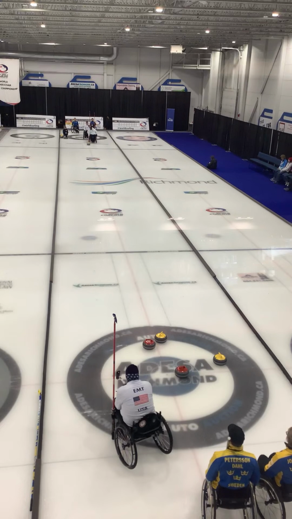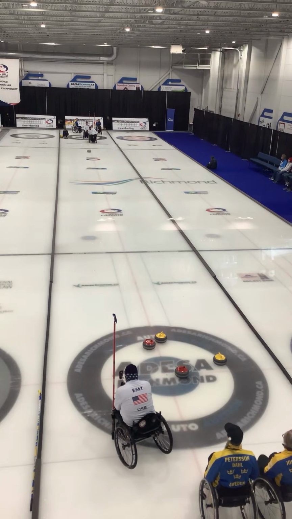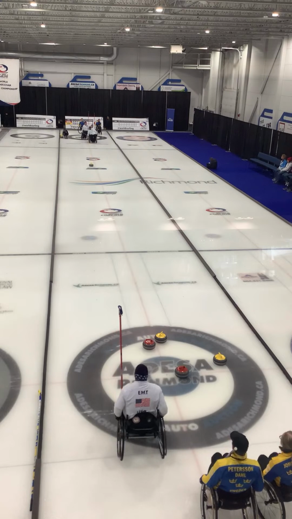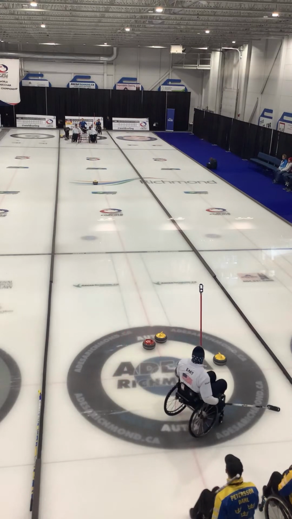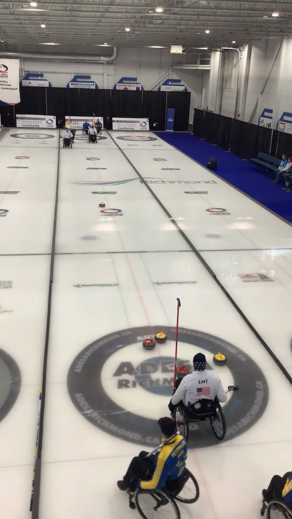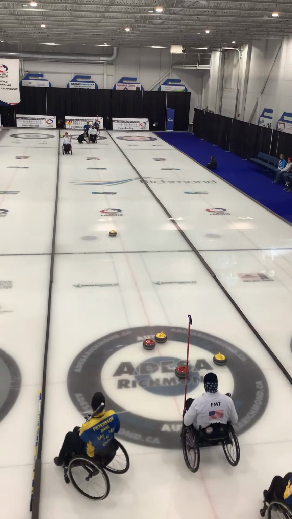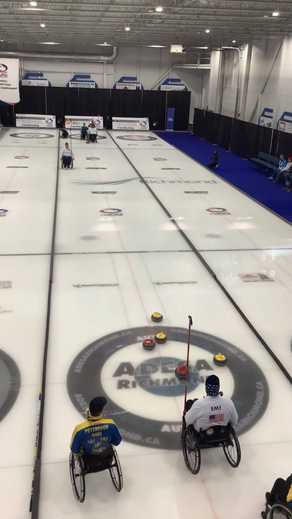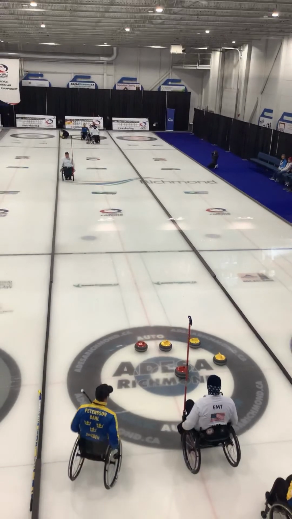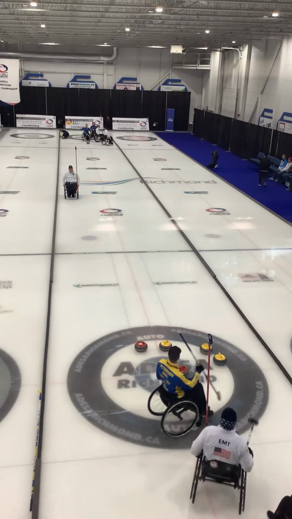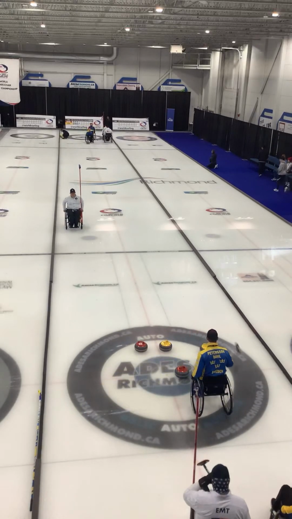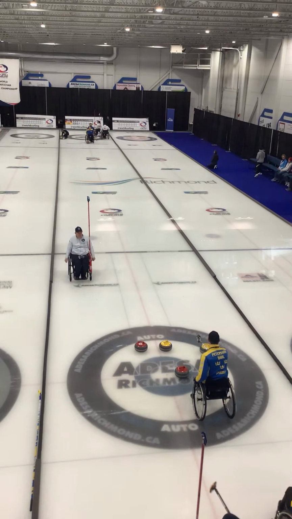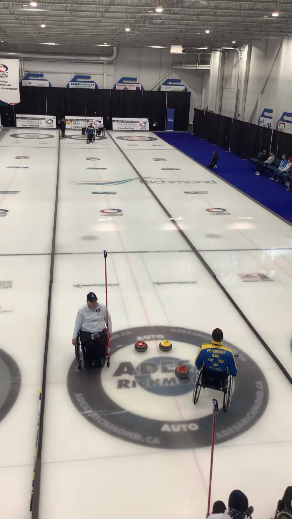I believe this draw is a tap back on their yellow stone. They could tap this frozen onto the one on the tee line. They really set themselves up well here at this end. Team United States looking to promote their rock. Line's looking good, needs to hold. Just doesn't quite curl up enough, but good separation between those yellow stones. Will freeze this shooter onto the one in front of the tee line.